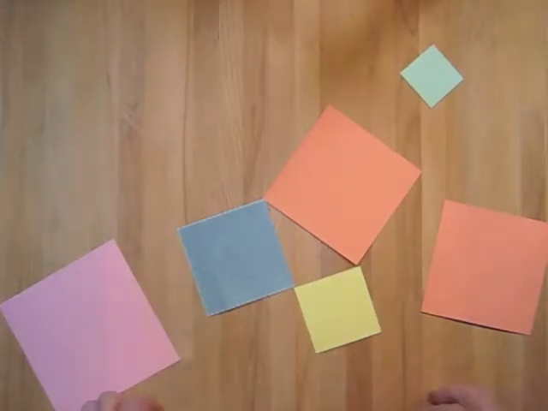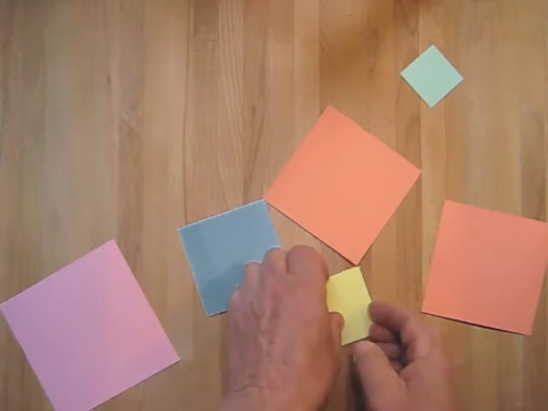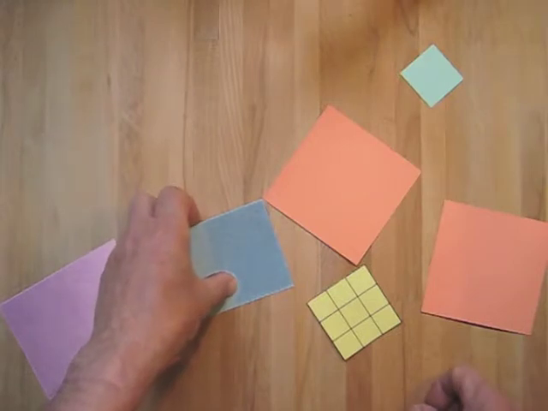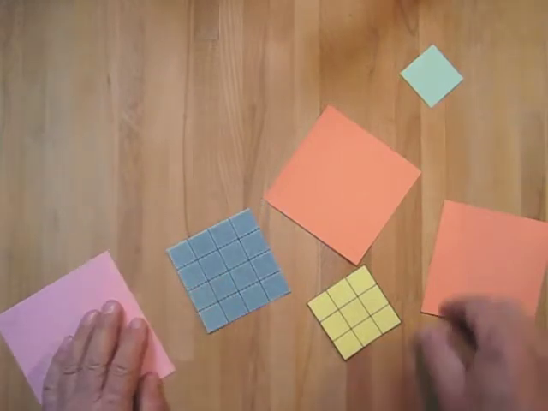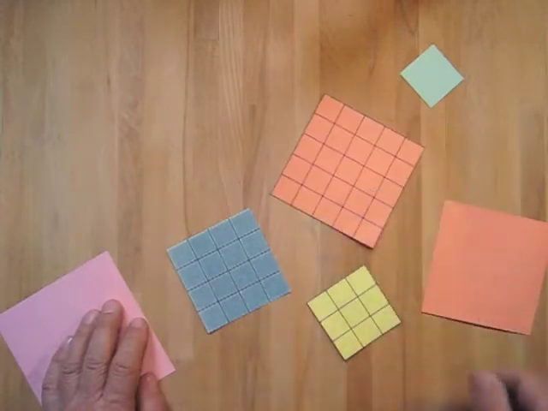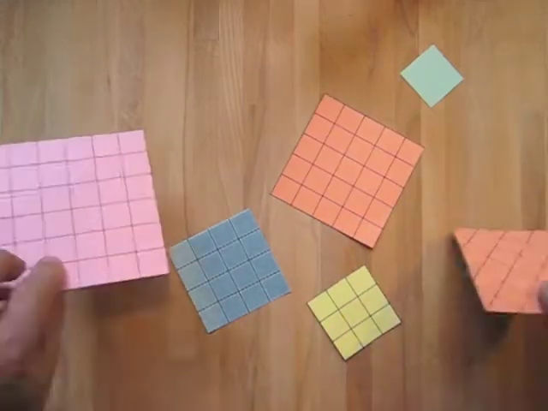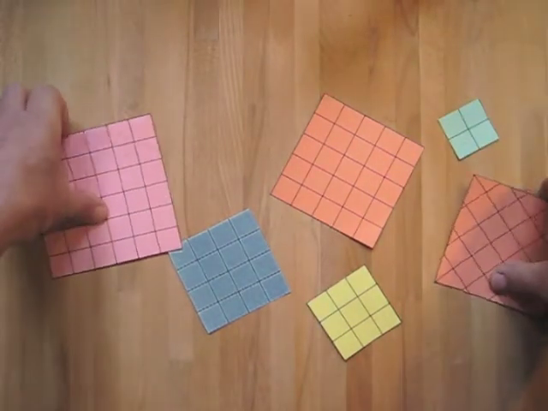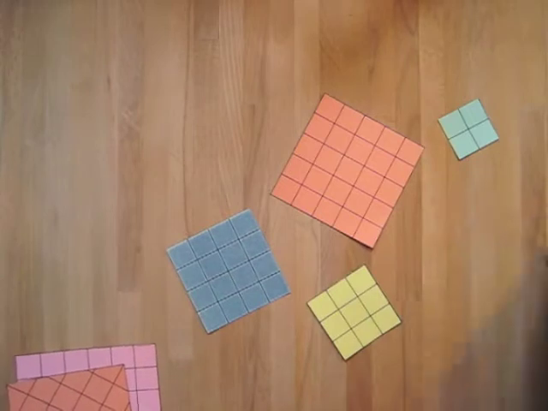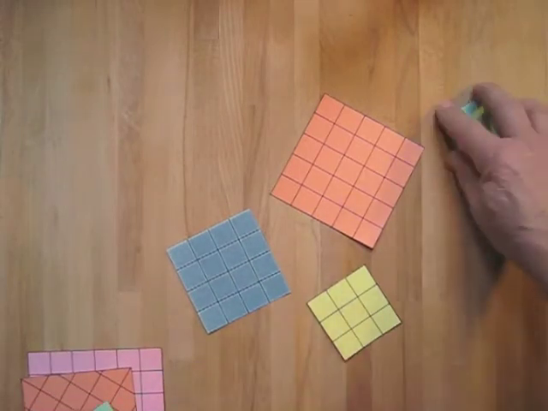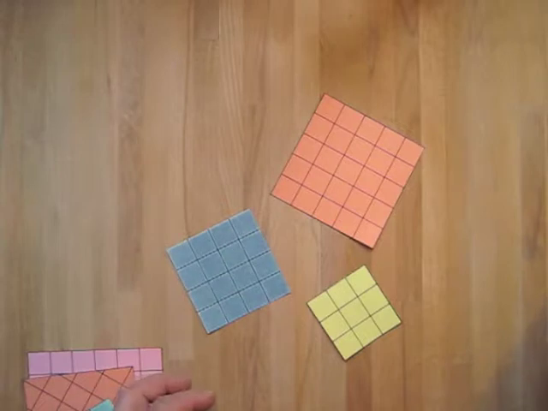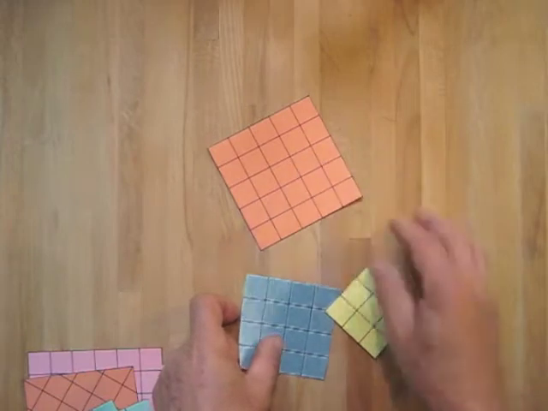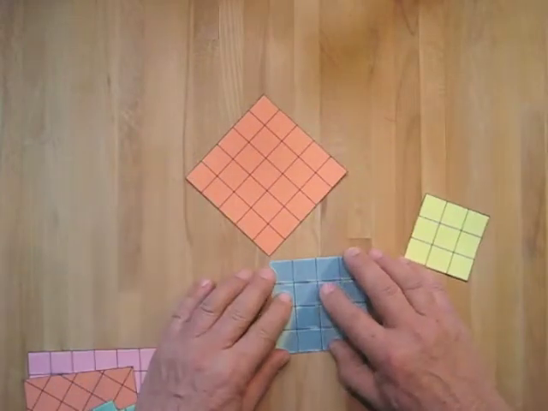So if I turn these squares over, you'll see they're marked. This one is marked as a 3 by 3, this one a 4 by 4, and this one a 5 by 5. The other squares are marked as well. But we've done that so we can look at the areas of these 3 squares that go to make up a right angle triangle in between. Let me just rearrange them a little bit. Here we are.